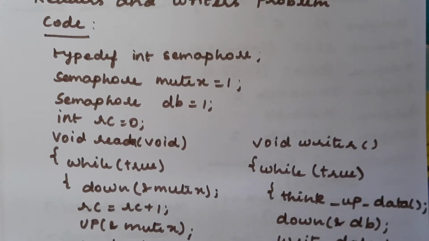But if more than one process wants to write the data at the same time, it is not possible. Whenever one process is currently writing, another process cannot perform the write operation or even the read operation, because the writing operation is currently active. This is the condition to be satisfied in the readers writers problem.